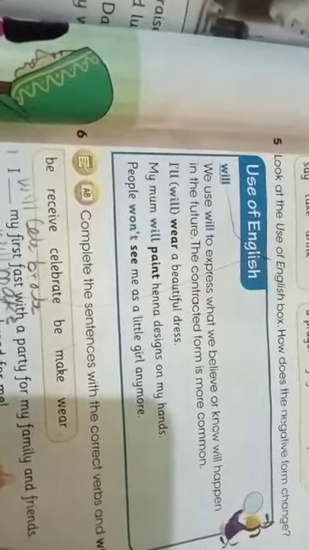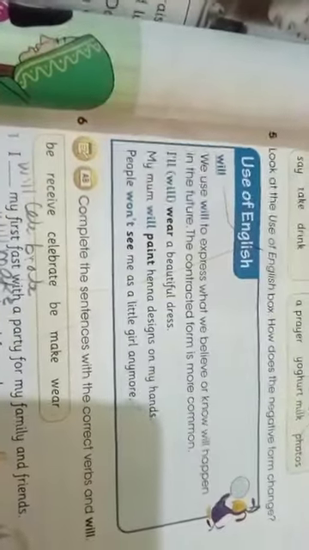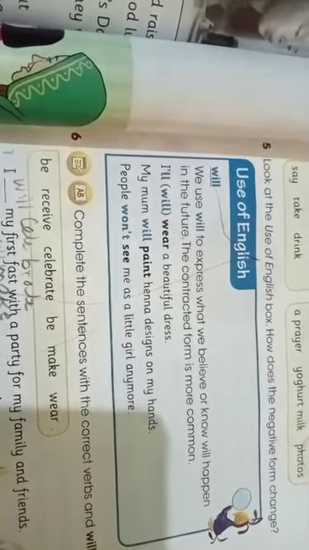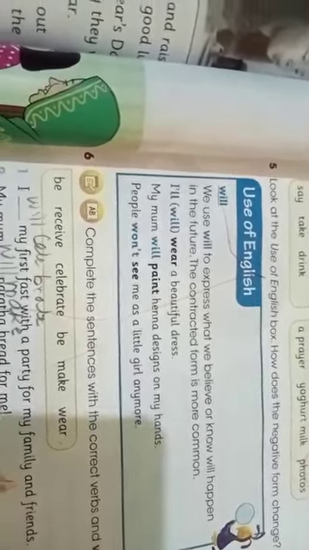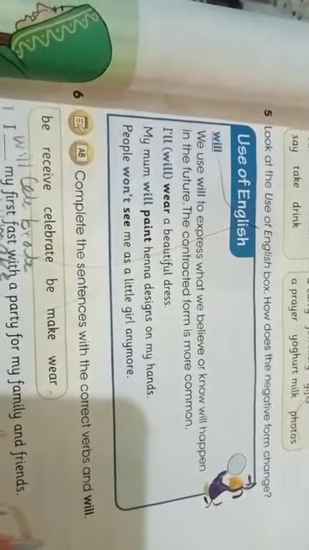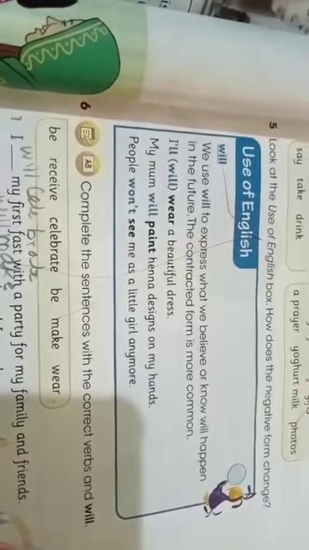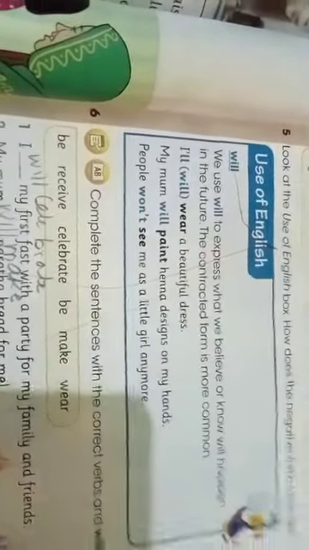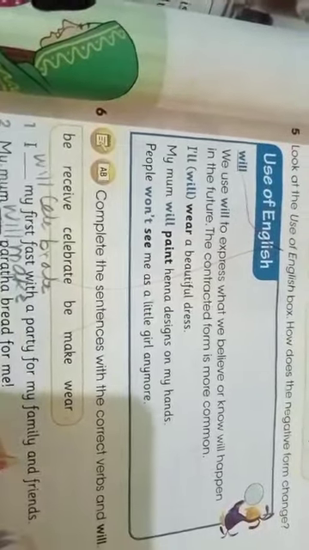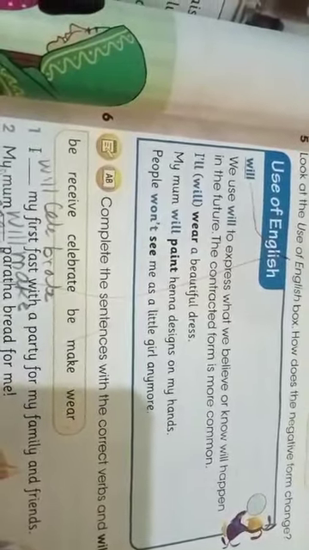We use will to tell what we believe or know will happen in the future. For example, I'll receive my first gift. My mom will make a big birthday cake. I won't have a big party. So will is used for the future, for what is going to happen and what your idea is related to your future. And what do you think you are going to do in your future?